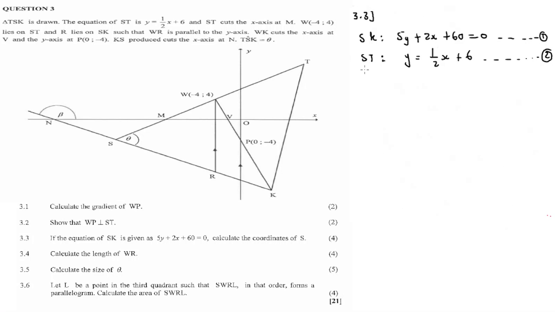Right, 3.3. I'm given the equation of SK and the equation of ST. So I will take equation 2 and substitute it into equation 1. As you can see, in equation 2, y is the subject of the formula.